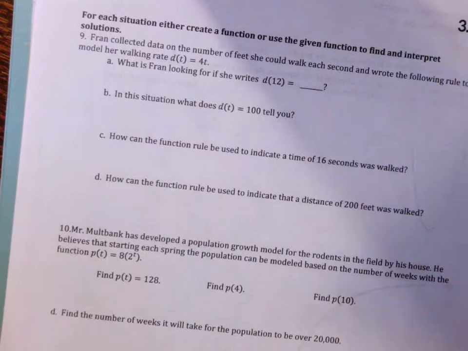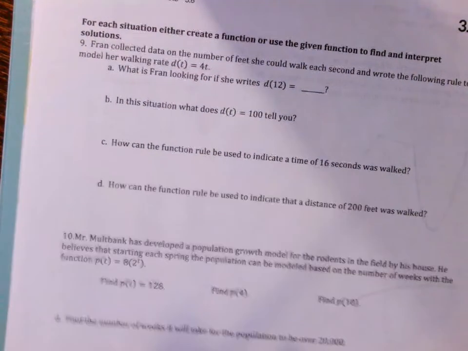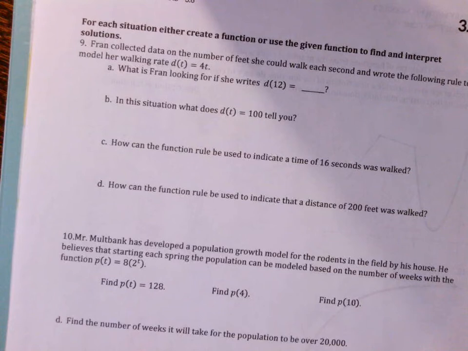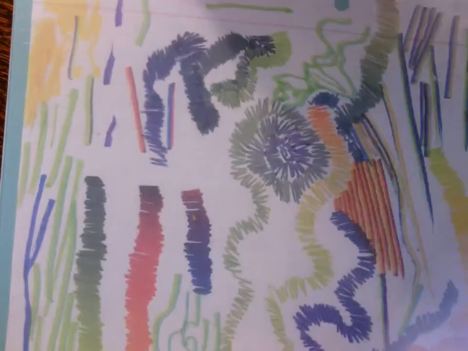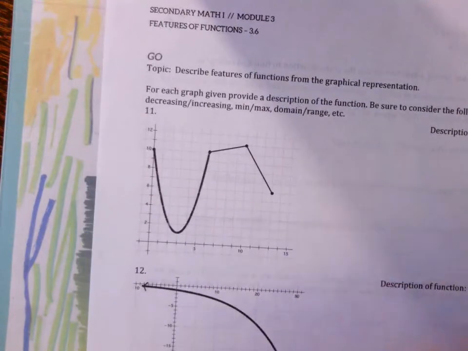Now, here's the go portion. It's asking us to describe the function and talk about intervals of increasing, decreasing, minimums, maximums, domains, and ranges. We have been doing this a lot in class. I'd like you to do the go portion on your own, and let's discuss that in class.